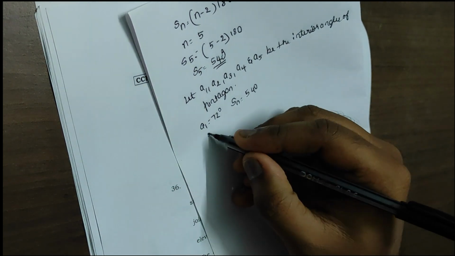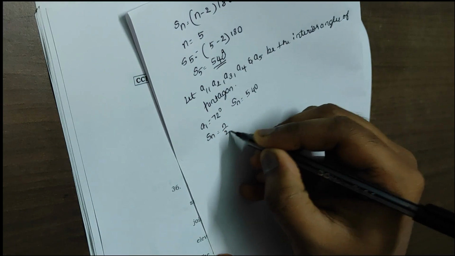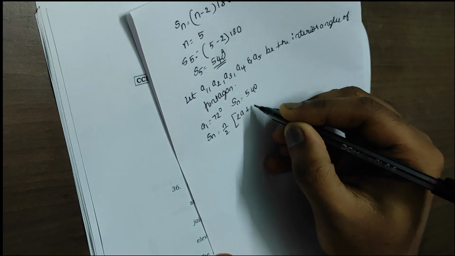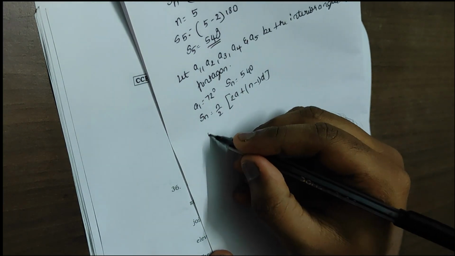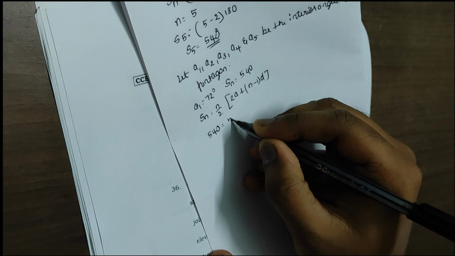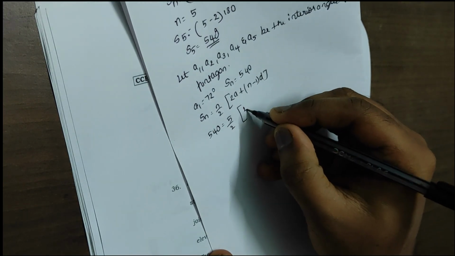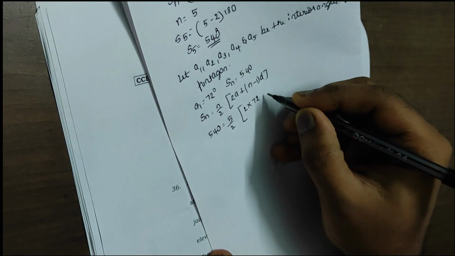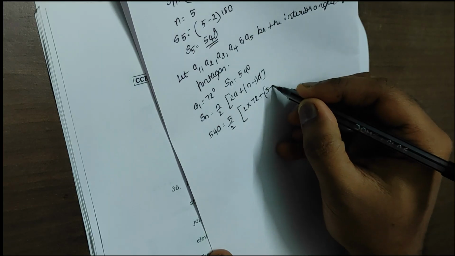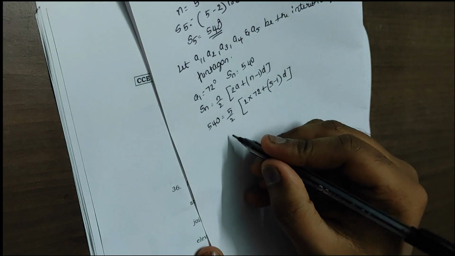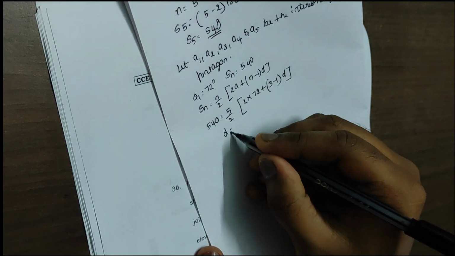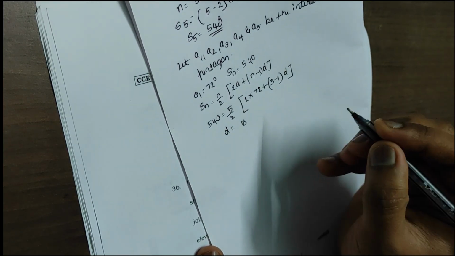Now let us apply the formula. Sn is equal to n by 2 into 2a plus n minus 1 into d. We know the value of Sn, that is 540. Pentagon has 5 sides, so 5 by 2 into the first value given, 72 degrees, plus number of sides 5 minus 1 into d. By calculating this, we will get the value of d, that is 18.